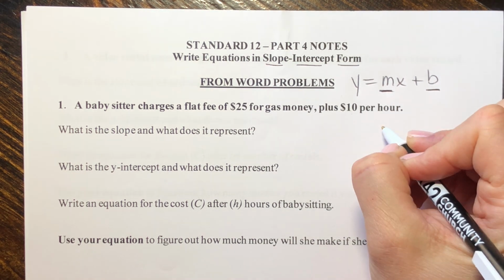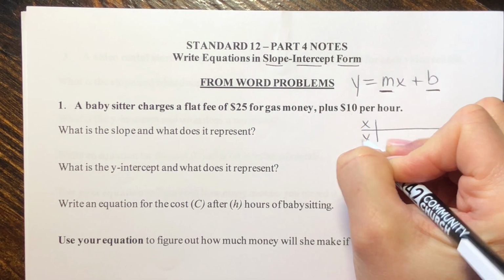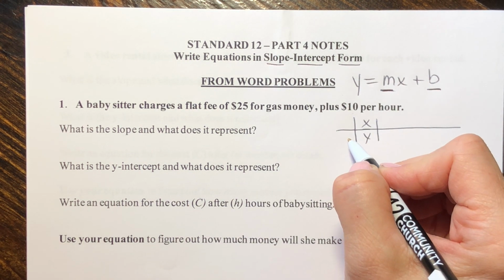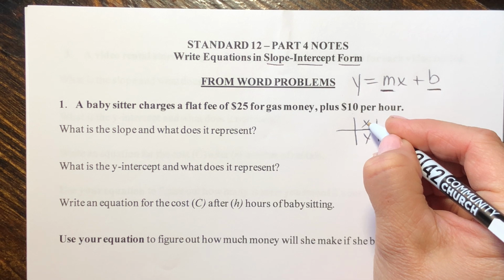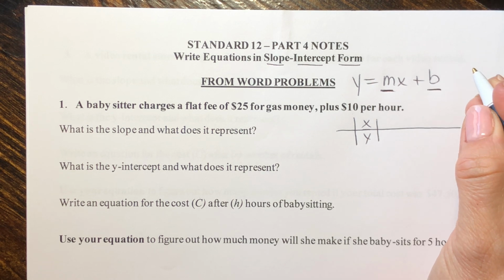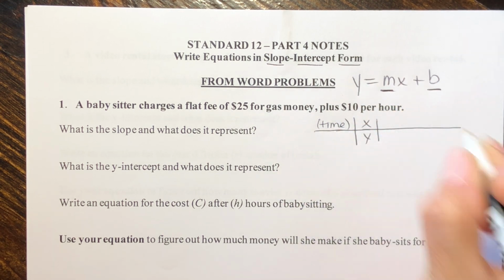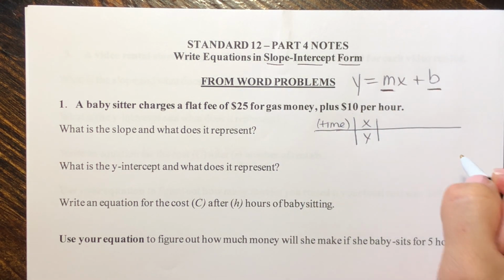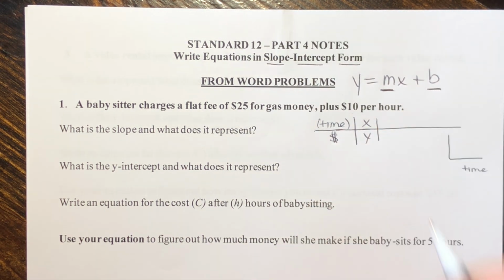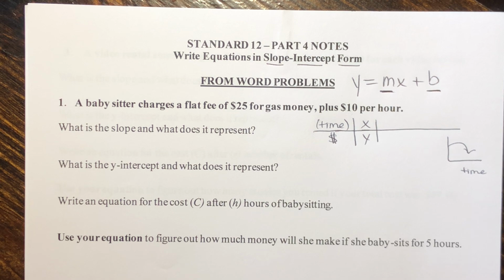Now, it might be a good idea, if you are comfortable with tables, to go ahead and create a table of values, but the table of values isn't going to help you if you don't know what the x means and what the y means. Remember, x is always your independent variable. What depends on what? Doesn't the amount of money that you earn depend on the time that you work? So we talked about how time is almost always your independent variable. It's always the one that's going to be on your x-axis for the most part. And then y is going to be your dependent, because the amount of money you make depends on the amount of time. Okay, side note there.